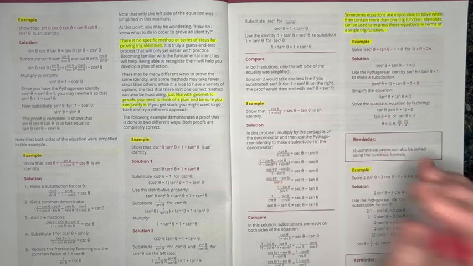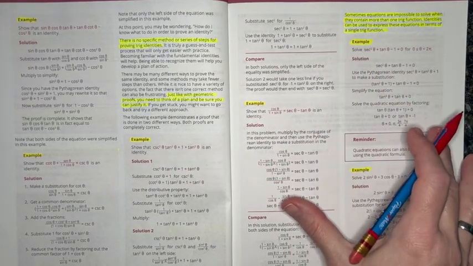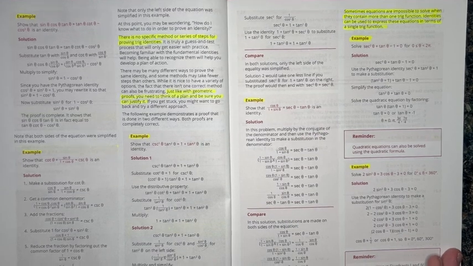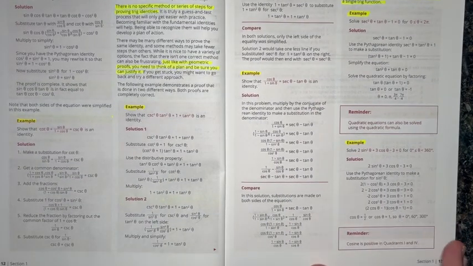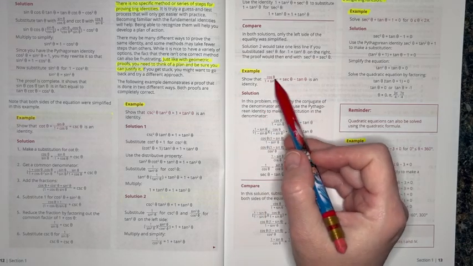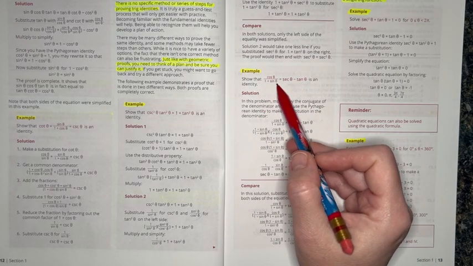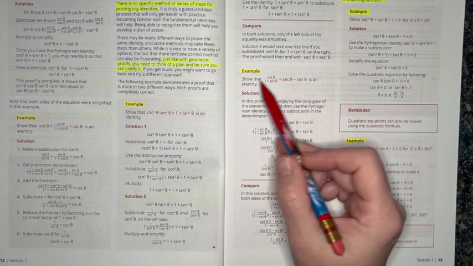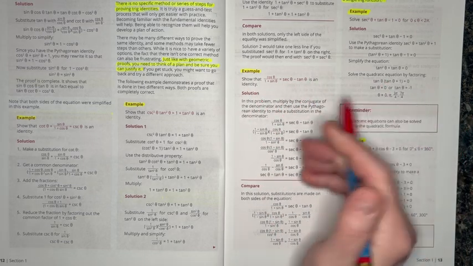But that's the example the book is giving us for now, okay? Let's look at this next example here, page 13. We have cosine theta over 1 plus sine theta equals secant theta minus tangent theta. Prove that it is an identity, okay?